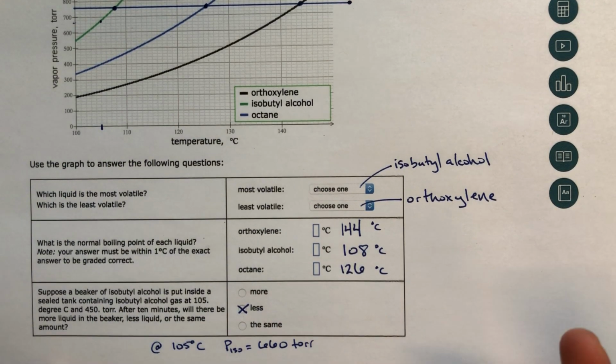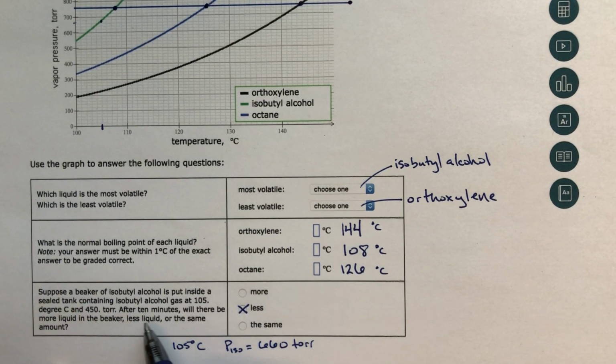If these two numbers were switched, if this was a lower number, then we'd actually get condensation happening, condensing back into that liquid, and there would be more. And if these two numbers were essentially the same, then the amount of liquid would be the same. So we're just comparing these two numbers. If our vapor pressure is bigger, that means that some will evaporate, so there should be less. If this number is smaller, then there should be more. If the numbers are the same, then the same.